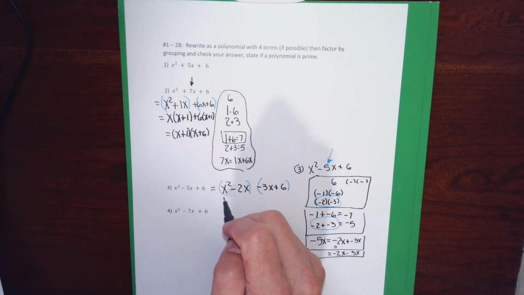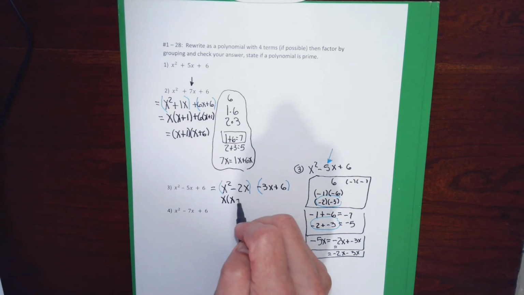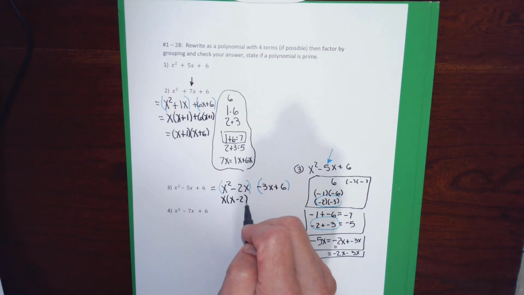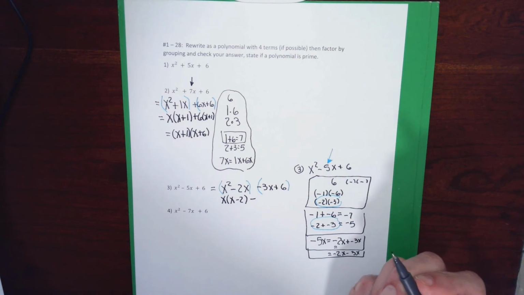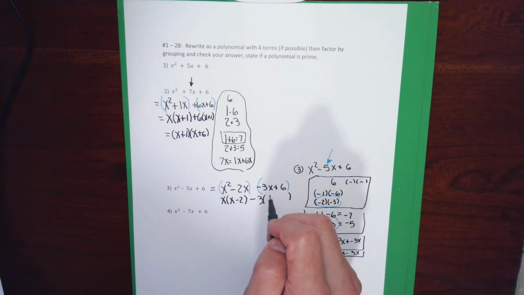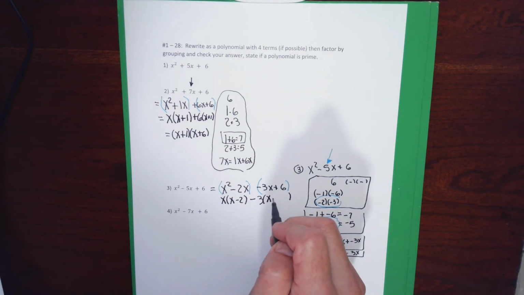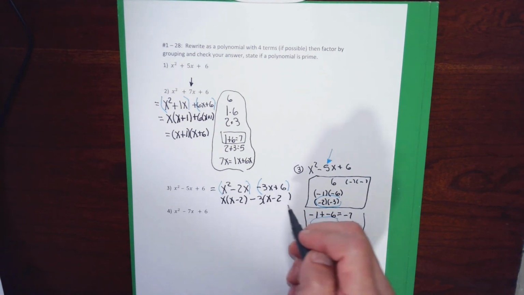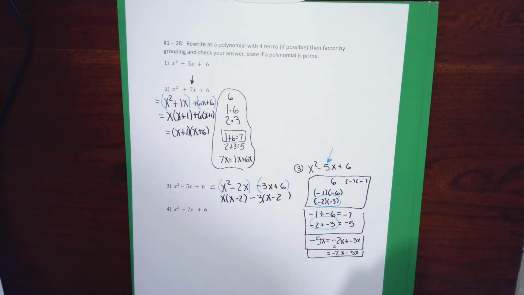In the first parentheses, I'm going to factor out an x and be left with x minus 2. In the second parentheses, I need to factor out a negative because it leads with a negative. I'll factor out the common factor of 3 and be left with another x minus 2. So I'm doing the common factoring by grouping in my head.